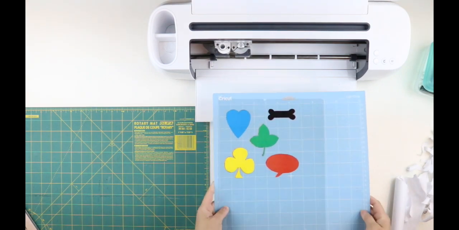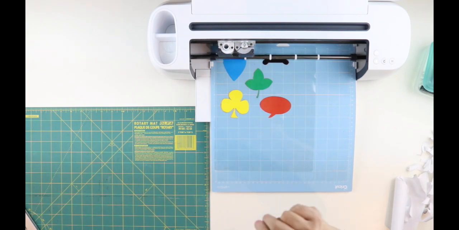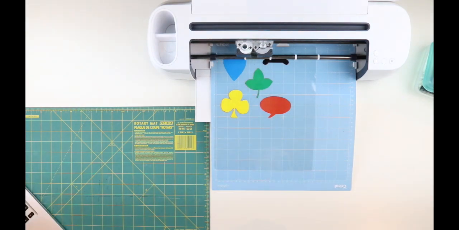And now we're going to pop that back in and run that second cut again, okay? Alright, and this time when we run it through, I'm going to change it to poster board. Let's try that out.